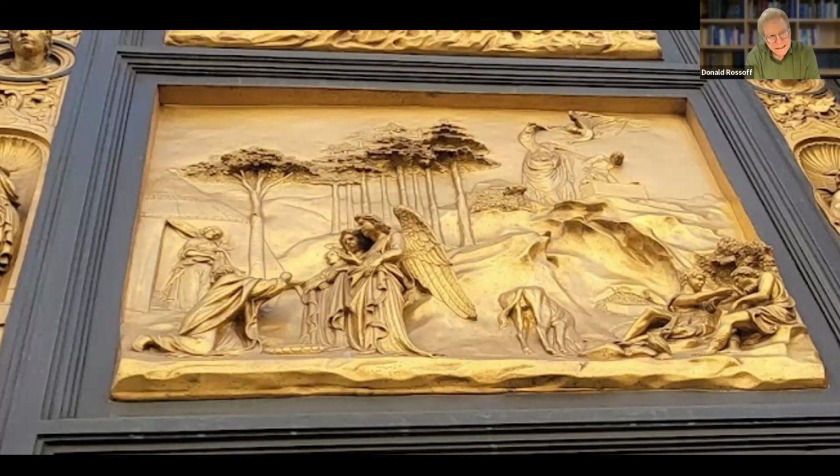But what do you make of Isaac's stance? His body posture? He looks like he's resisting. He's pulling away. Not so willing. He looks like he's on his knees and bowed over and ready to take it. Well, or he knows he's going to get it.